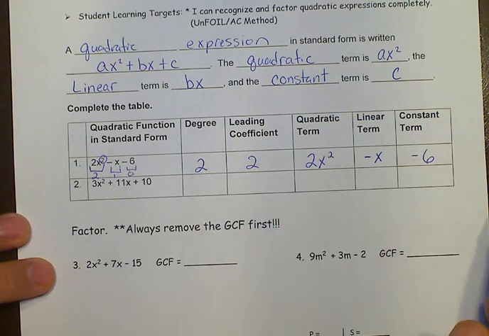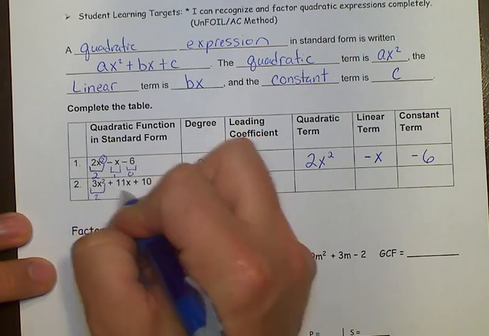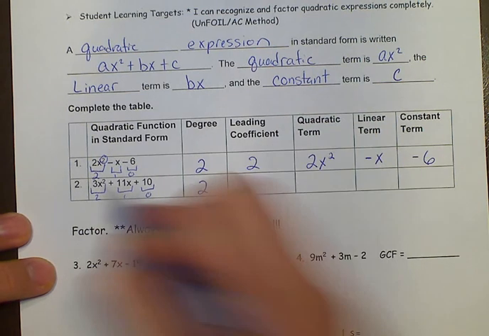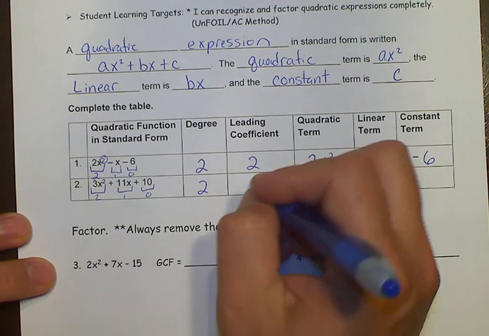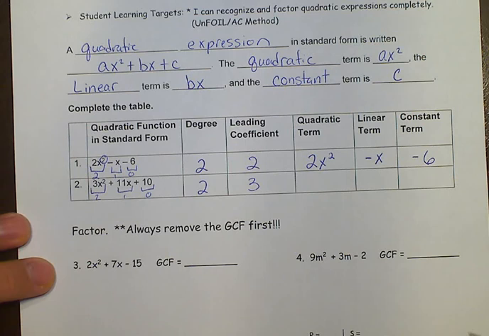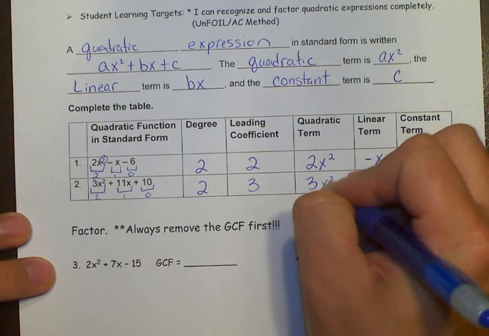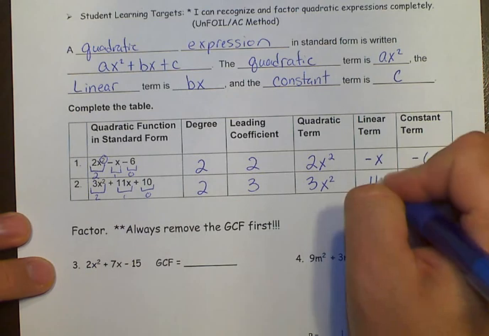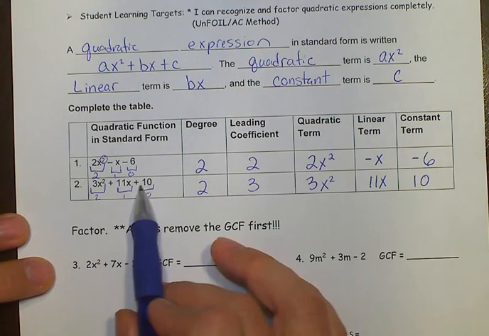My term without the variable is called my constant. Go ahead and pause this. You fill that out yourselves. I'm going to go through it in a second. So my degree should be 2, 1, 0. The highest one is a 2 because of that exponent. My leading coefficient is the very first number when it's written in descending order, so that's a 3. My quadratic term is the one with the squared, so 3x squared. My linear term is this one here, that's 11x. And my constant is a 10, my number without the variable there.